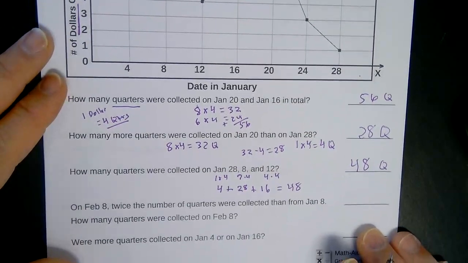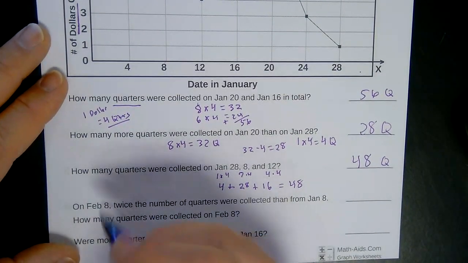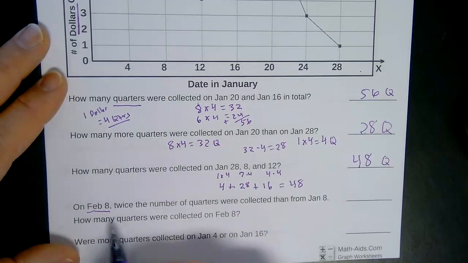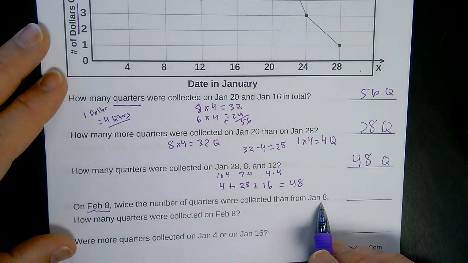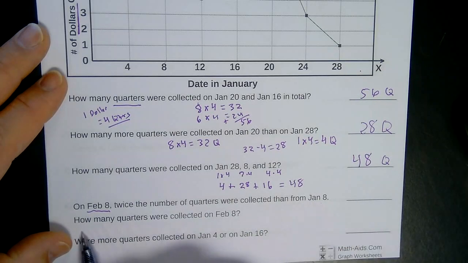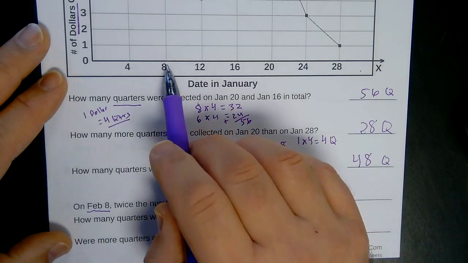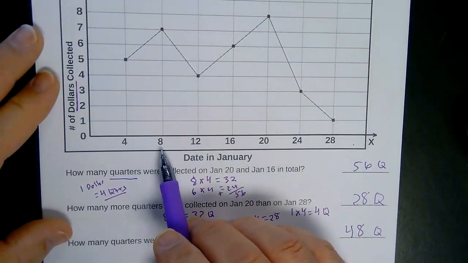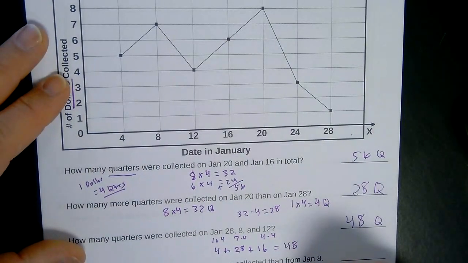Alright, next question. So again, hopefully this is easy for you. On February 8th, so now this is going off my chart. February, twice as many quarters were collected than from January 8th. And the question is, how many quarters were collected on February 8th? Well, January 8th I had, let's figure this one out. The 8th I collected $7.